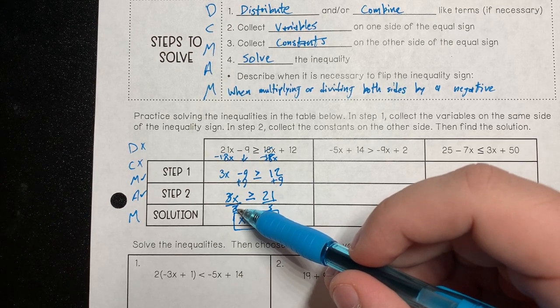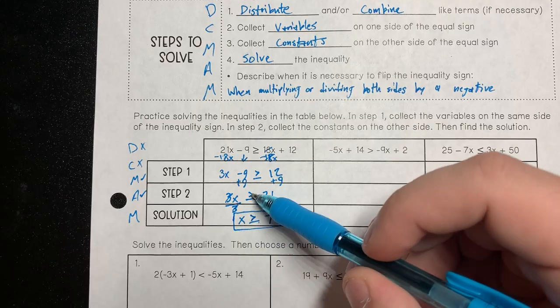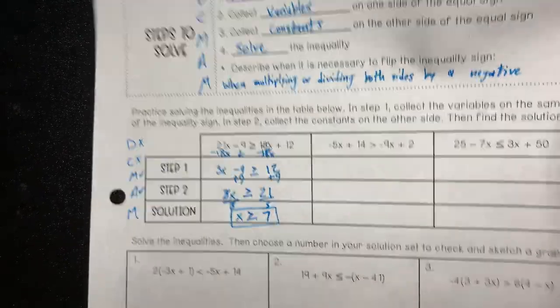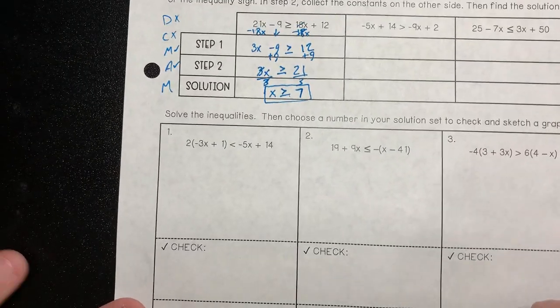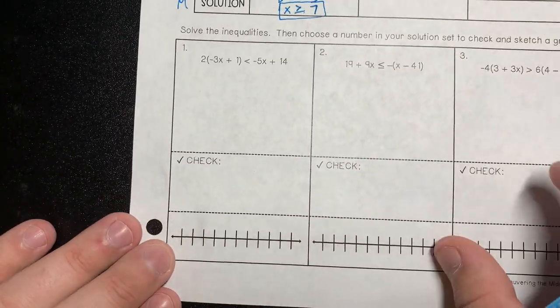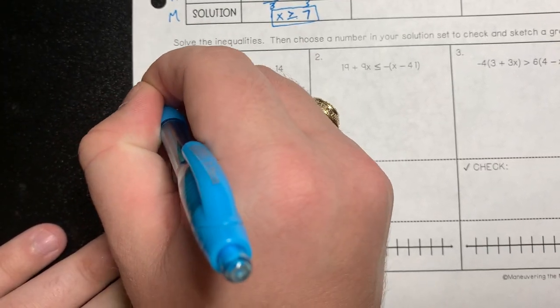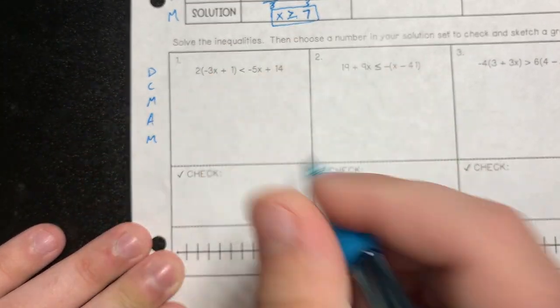If I were to have divided this by a negative, which we'll see, then we'll have to flip that sign, okay? All right. So now we're going to move on to our example. First off, we have "don't call me after midnight," right?